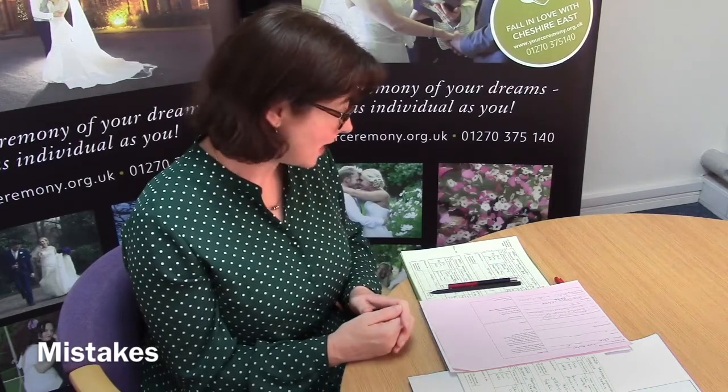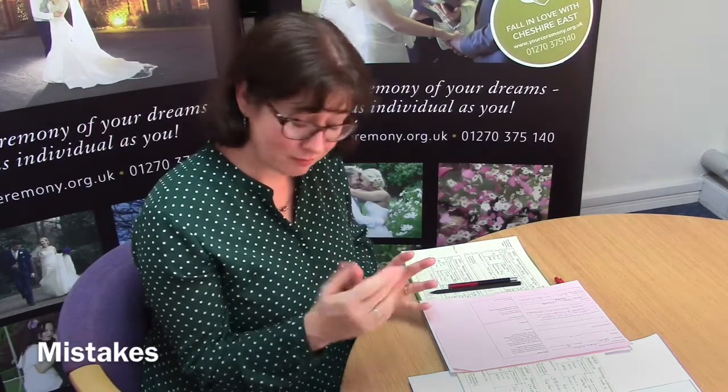But as you can see from both of those, whether it's a numbered error or whether it's a back to front details, it's really quick and easy to fix. So as I said before, don't panic. You can sort it out.